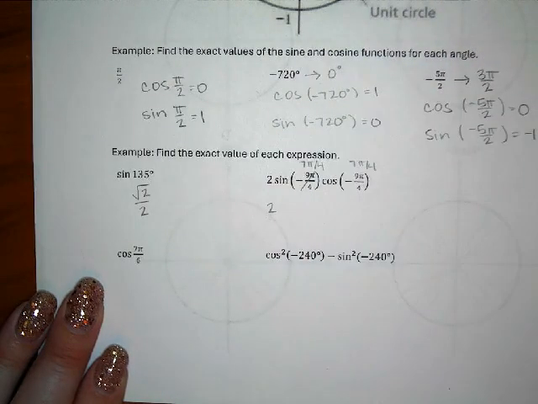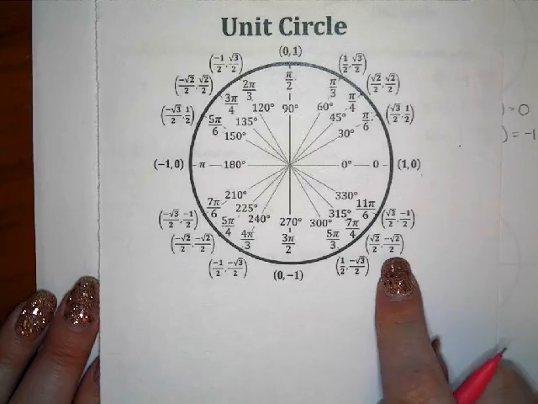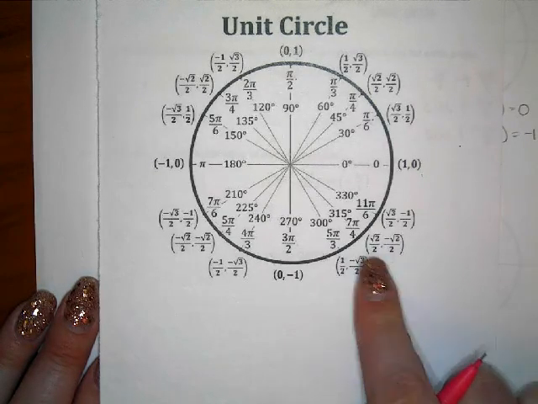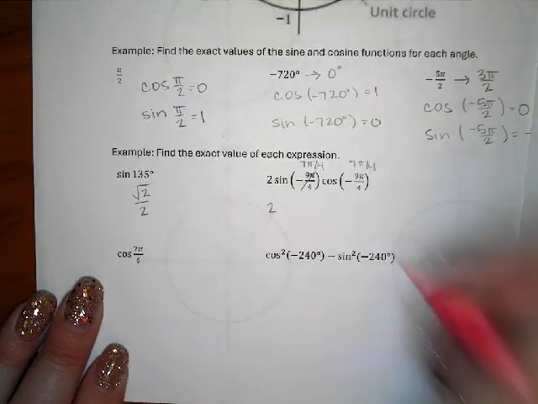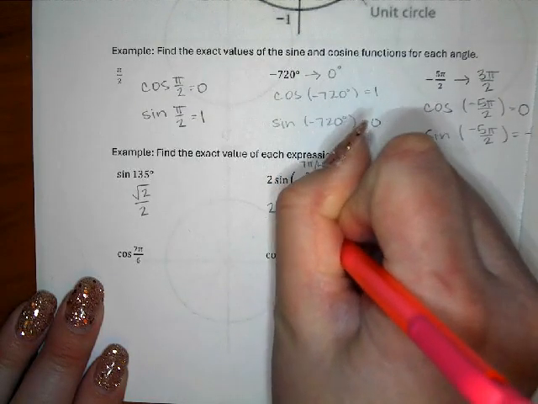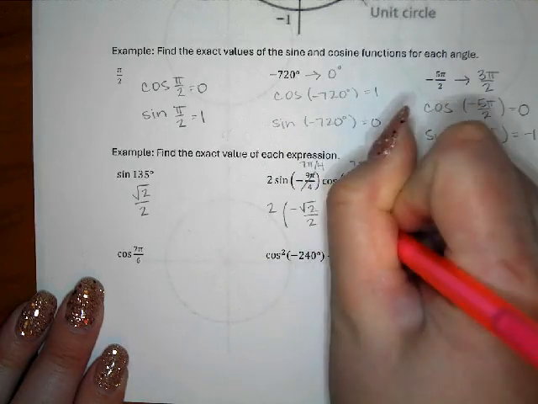Sine of 7 pi fourths is negative root 2 over 2. Cos of 7 pi fourths is positive root 2 over 2. So negative root 2 over 2, positive root 2 over 2.